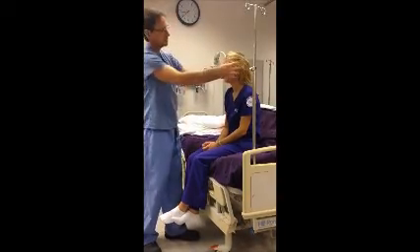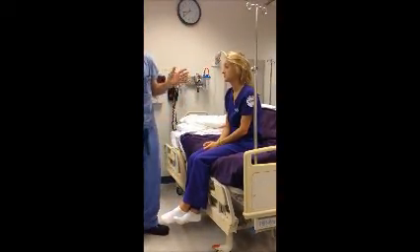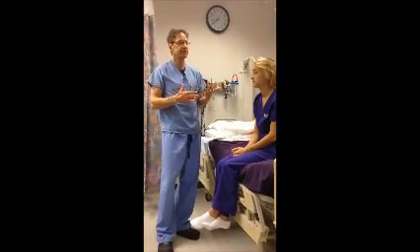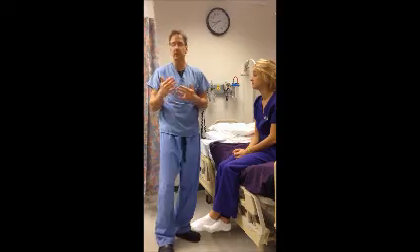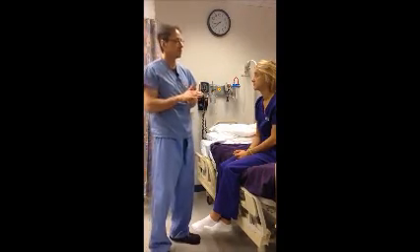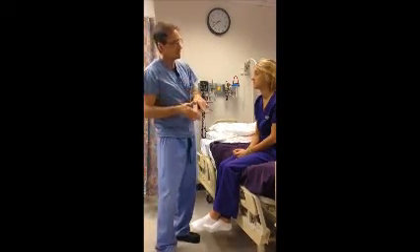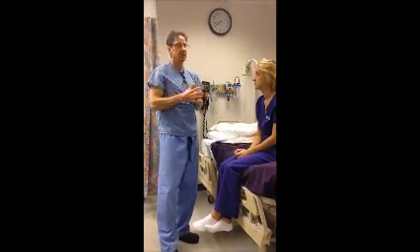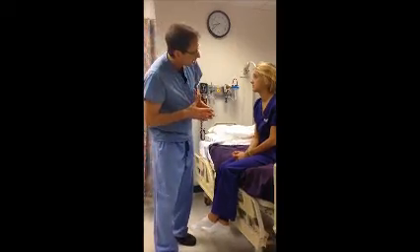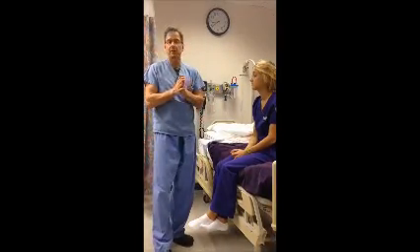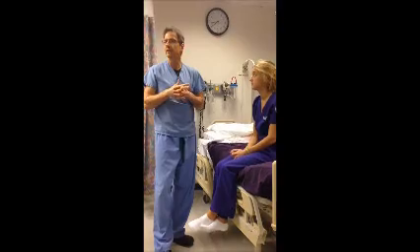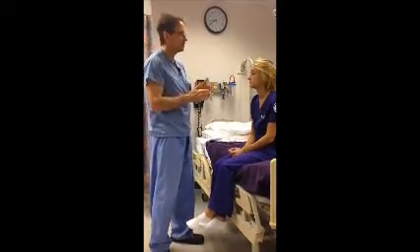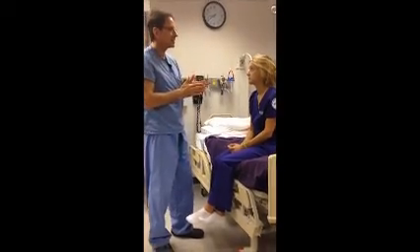Next thing I wanted to do is look at the skin. Her skin is warm, it's dry, it's intact, it's natural in color, and it's consistent with ethnicity. There is no diaphoresis and no cyanosis to the skin. There are some macules scattered around the face. None of those would I be concerned about as far as possibly being cancer.